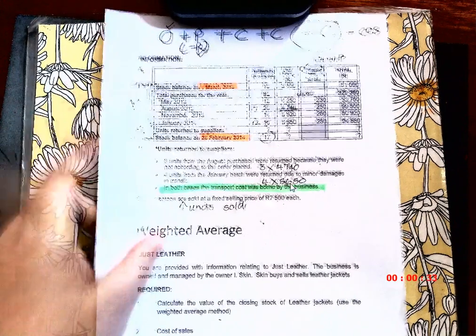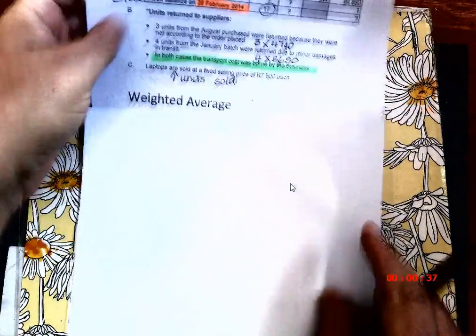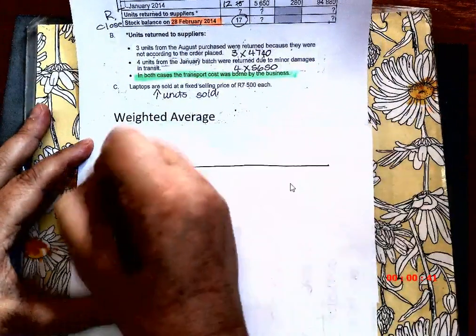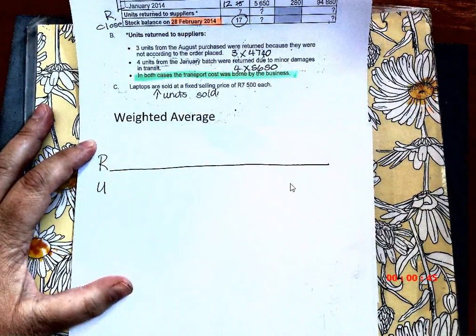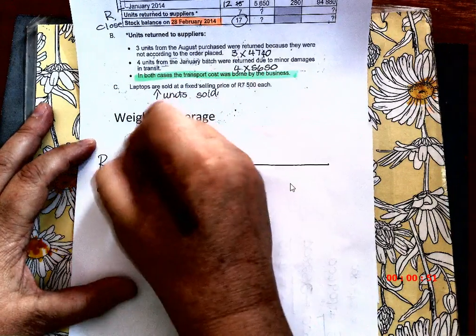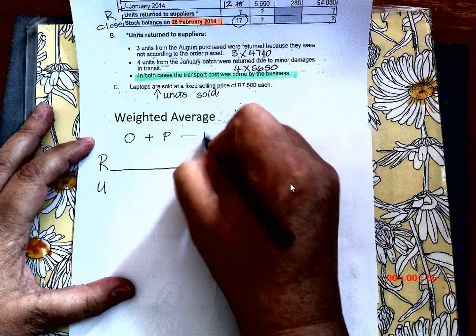When they give you weighted average, you always go and you say, okay, what is the rands and what is the units? Because now I want to get an average price. And I'm still in my head going to use opening plus purchases less returns.